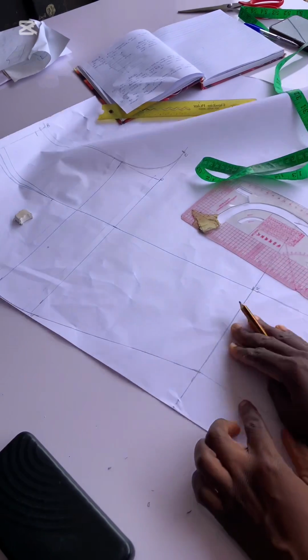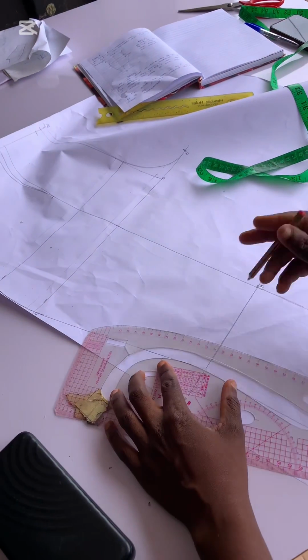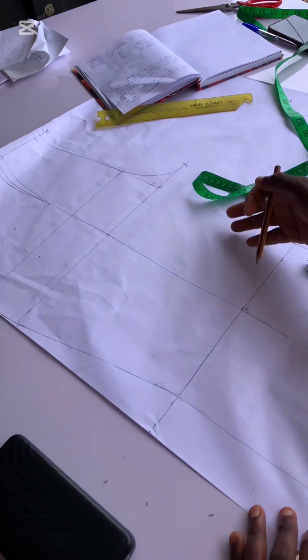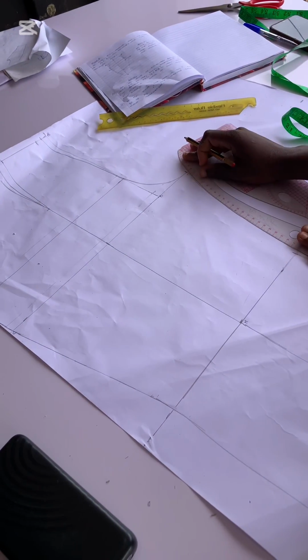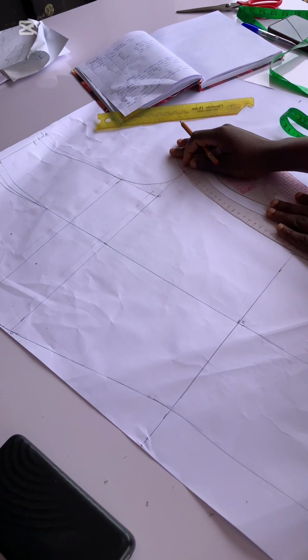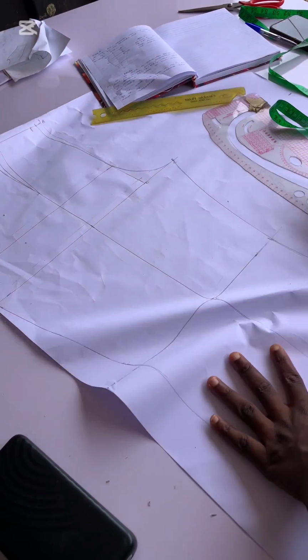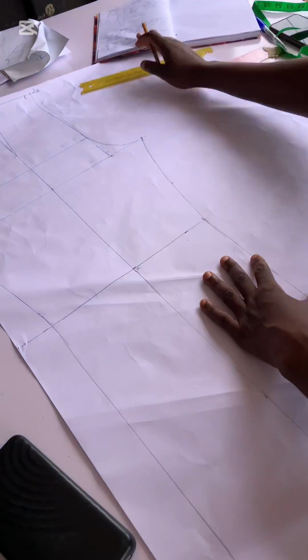So I've connected this, but I don't like seeing a sharp edge, so I'm going to blend this part. Yeah, so the next thing is to connect this with these two. So I prefer using this piece. So we are done with the front pants trouser. I hope you can see, it's very simple.